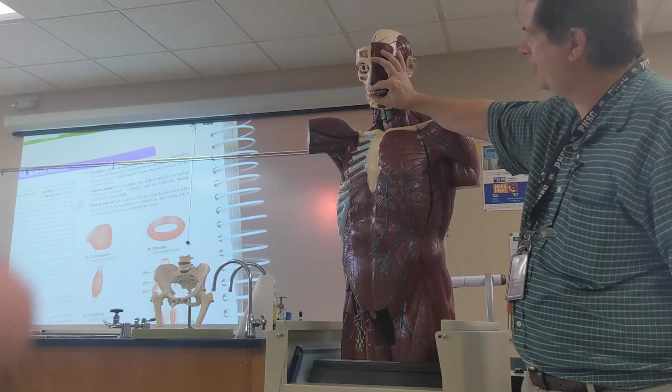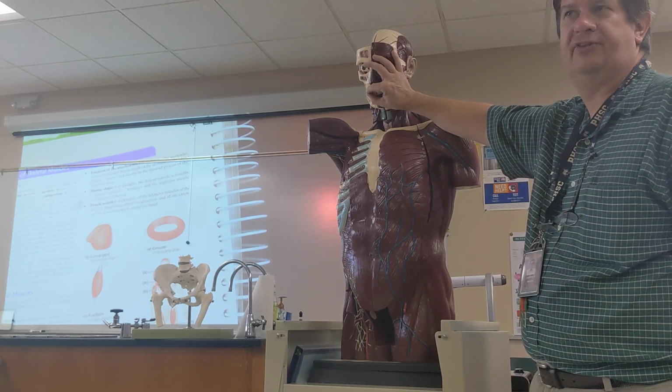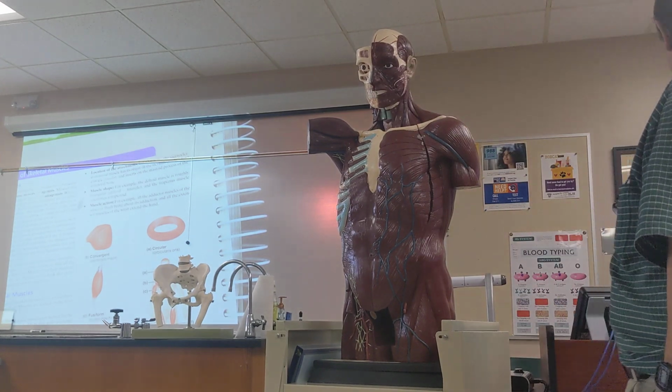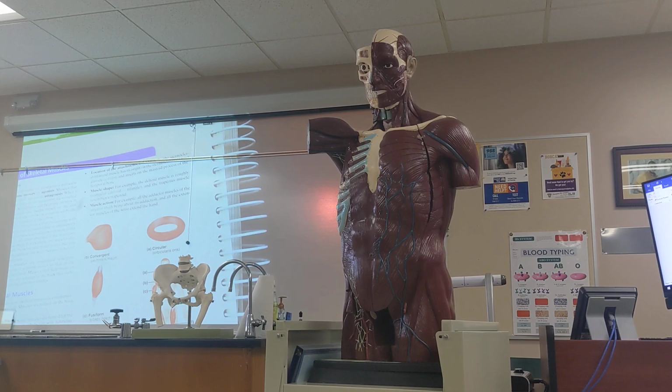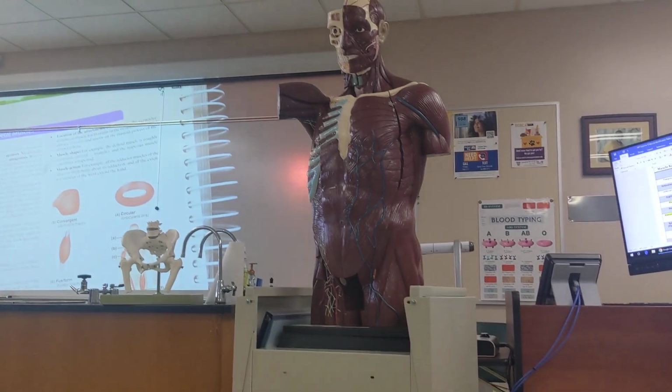Moving on. The next one that you need to know is the orbicularis oris. You already know it's the around the mouth muscle. It's in the name. So what's that responsible for? Closing your lips, kissing, whistling. Everybody good with that?